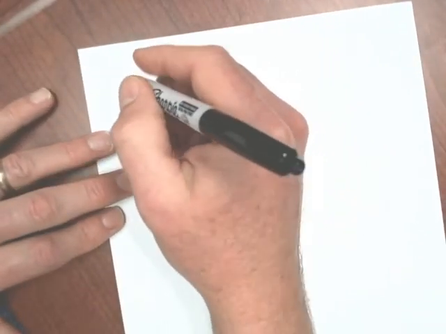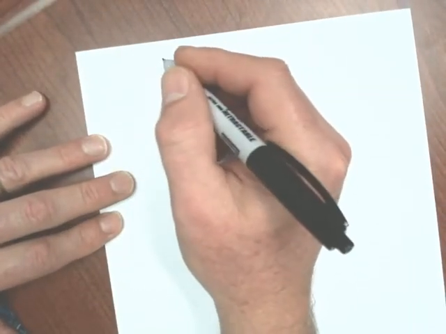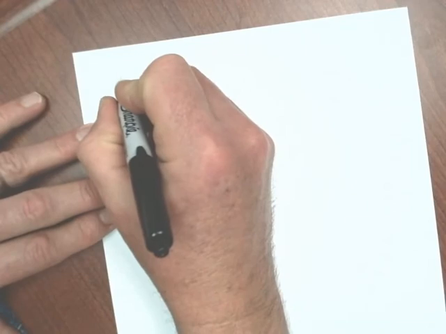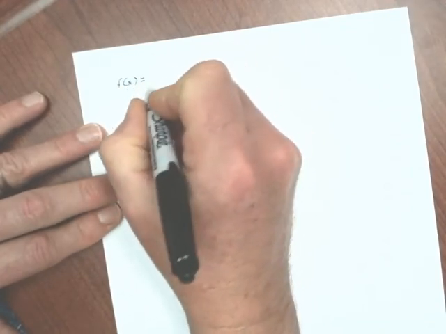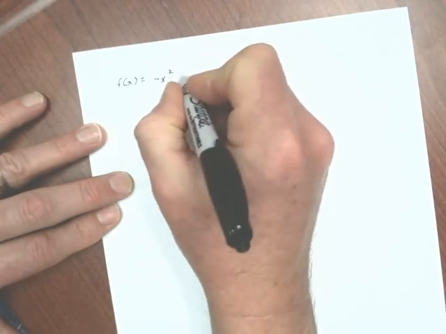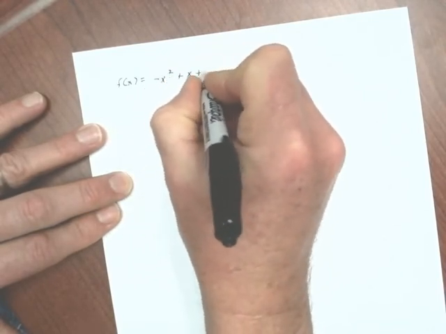Let's do another one. Let's do a very similar function. F of x equals -x squared plus x plus 2.